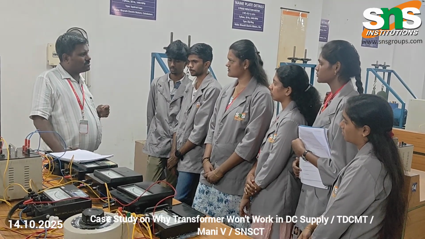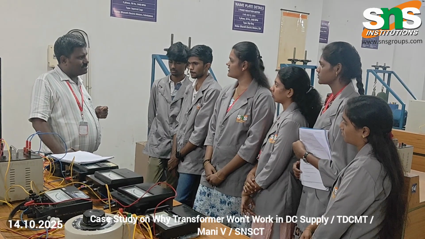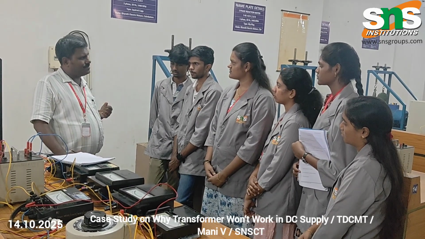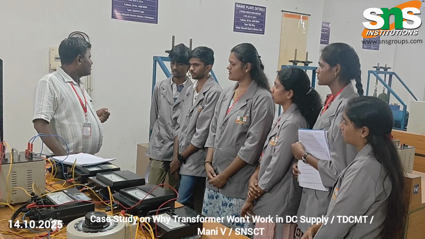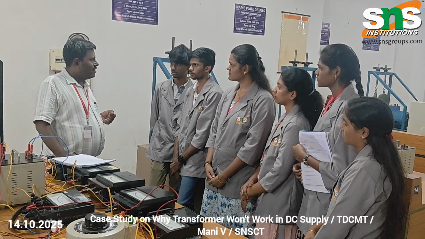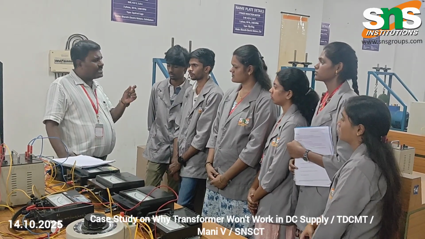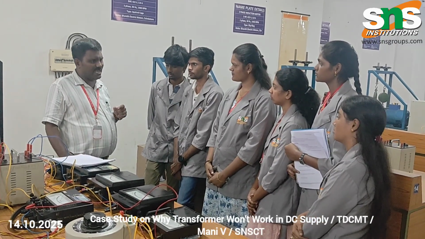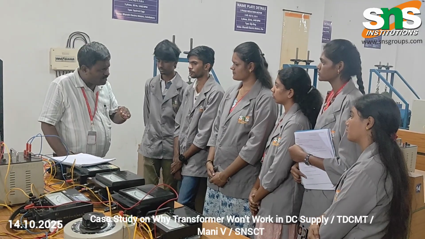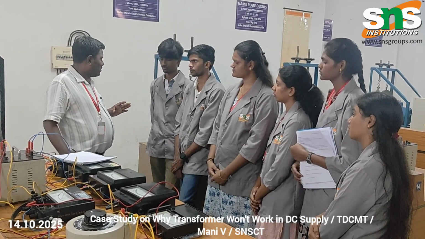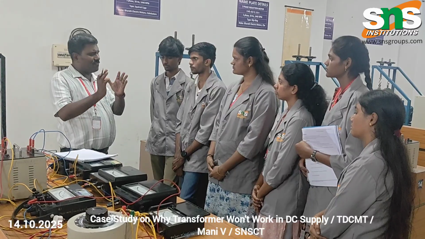What is the use? If the reactance is high, what will happen? If the reactance is high, the produced flux is also high. So the reactance is helping to produce high flux. If the reactance value is low, it produces only a small amount of flux. So it is with respect to the flux production.